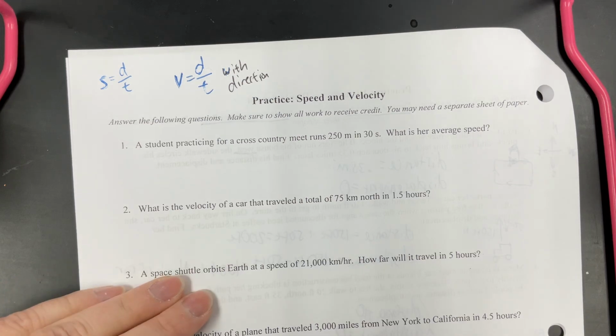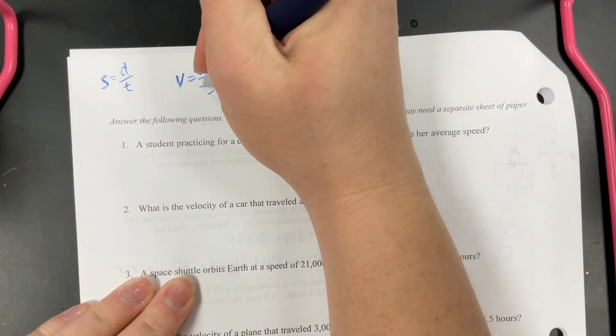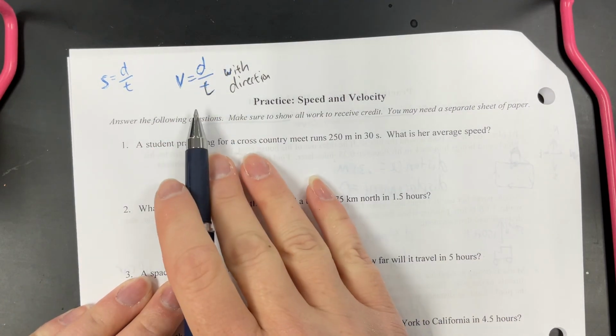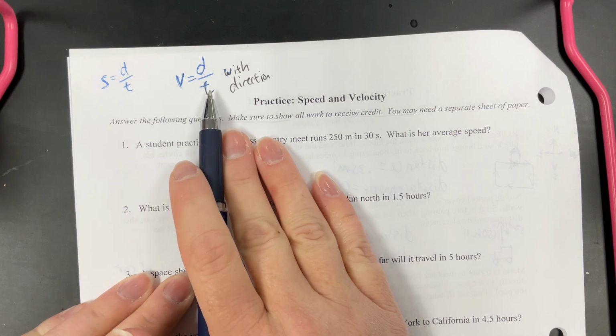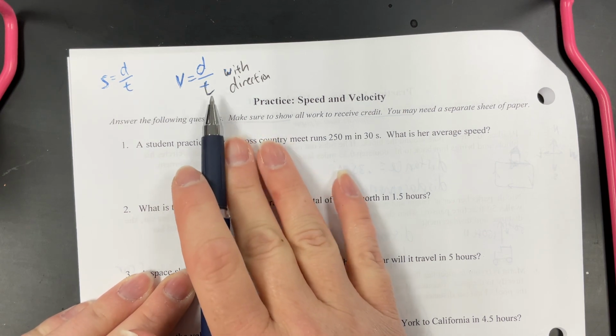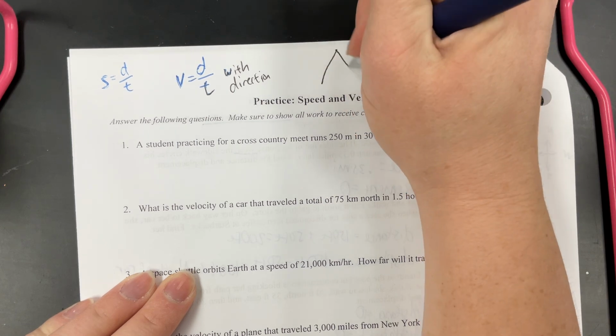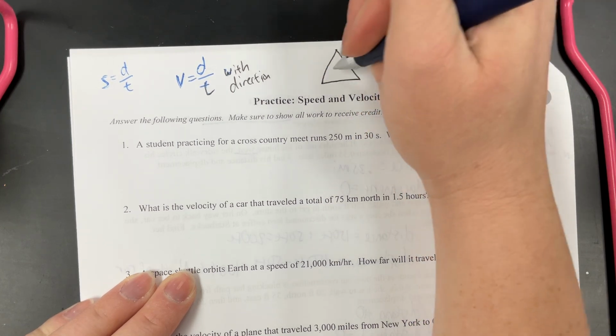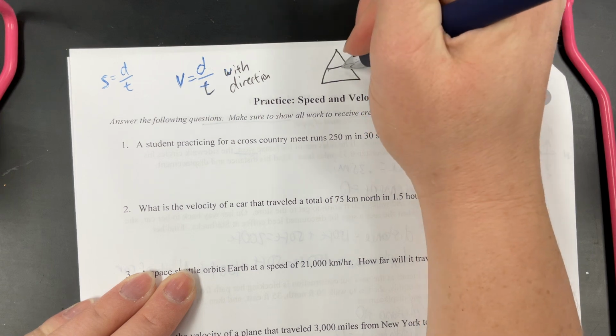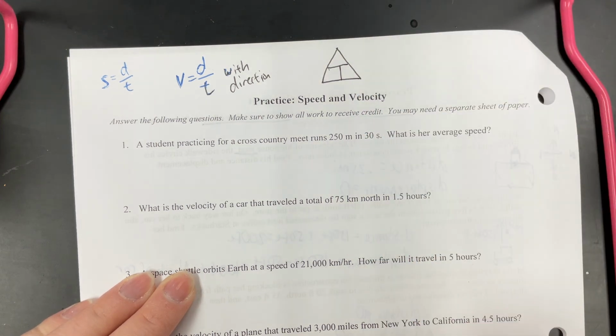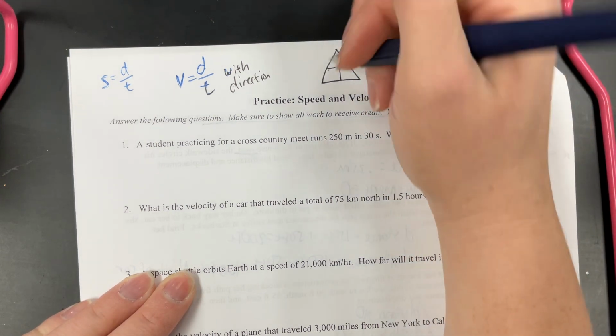And here's the deal. If you struggle with algebra, and if you were to look at this and you wouldn't be able to solve for T, or you wouldn't be able to solve for D, that's where this triangle comes into play. It really helps for people that struggle with the math. This triangle is just a different way of thinking about things.